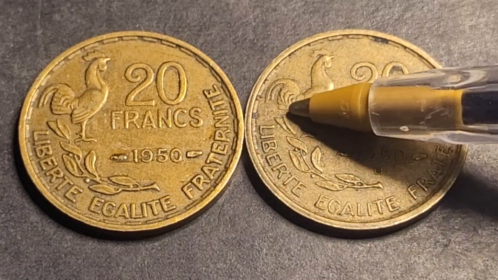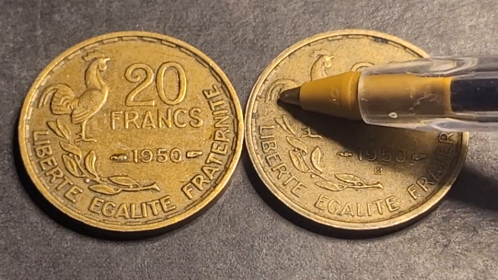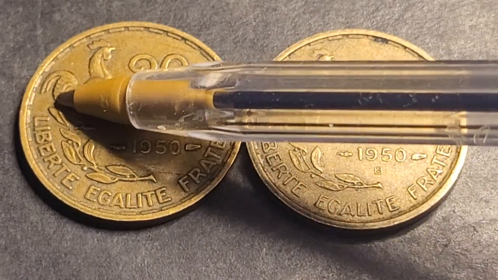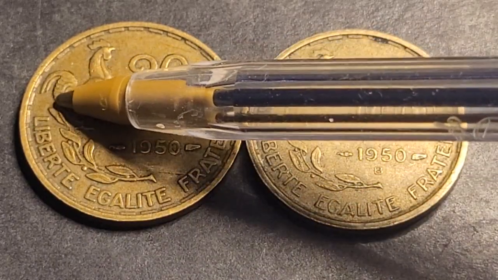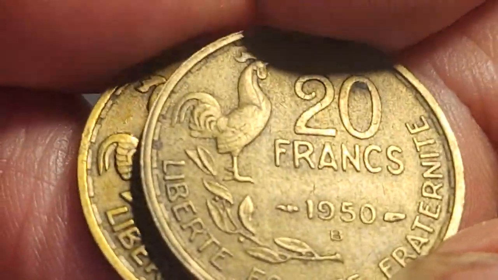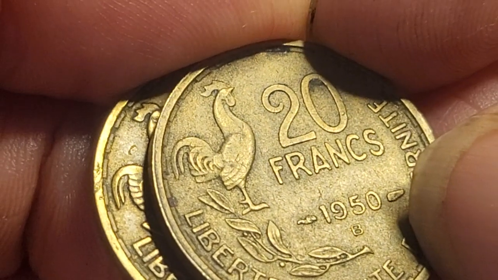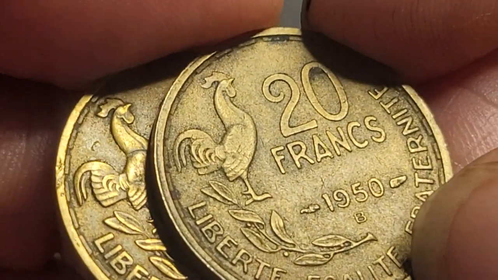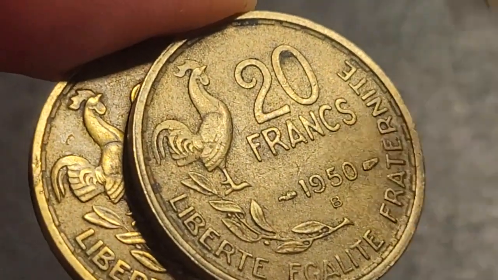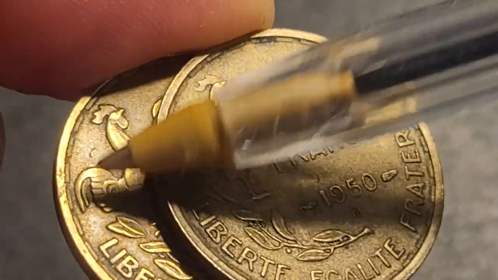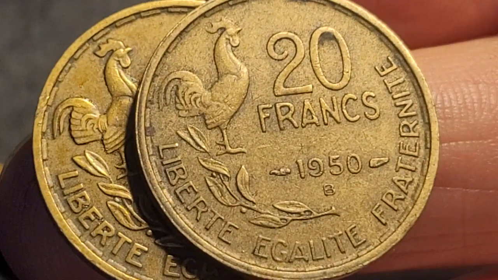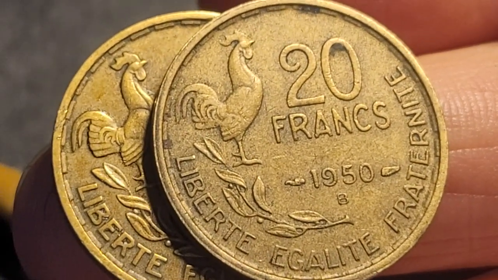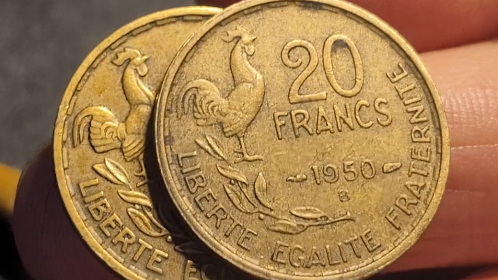The difference is the last tail feather covers up the back feathers for the type 4. With the type 3, all the back feathers are showing. So it's easier just to find out if you can see the back feathers. Here you can see the two varieties if I hold it up to better light. These occur both at the Bordeaux and the Paris mint. So once again, you've got 2 mints, 2 varieties, so that makes 4 coins.